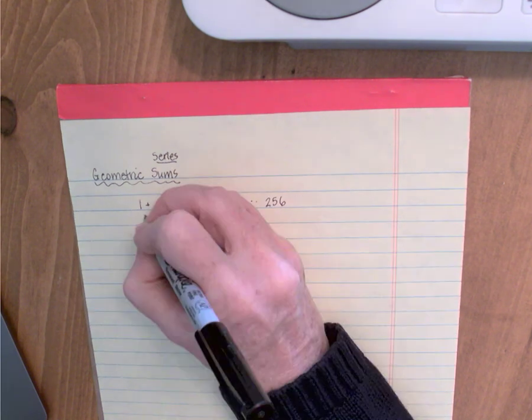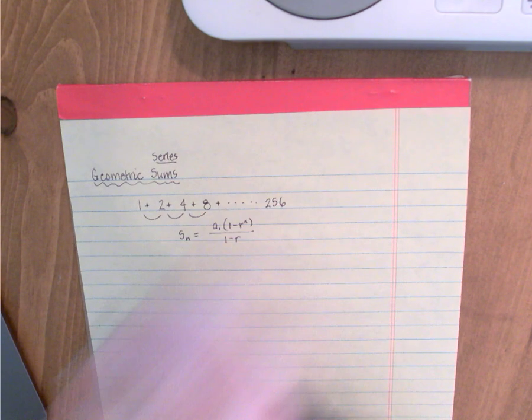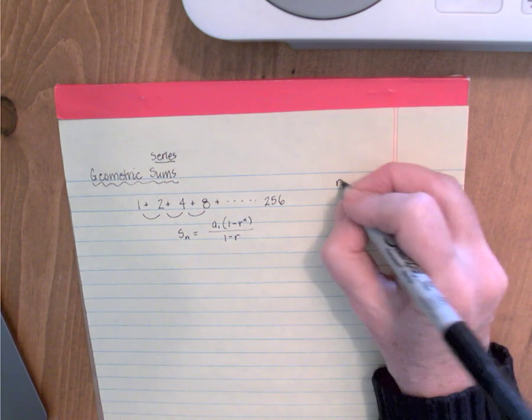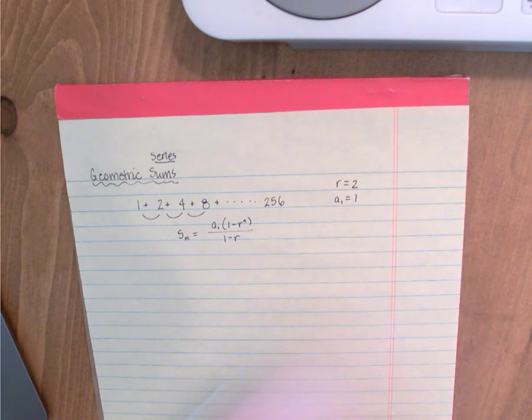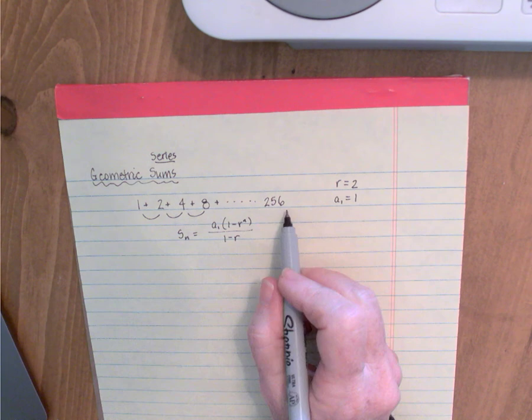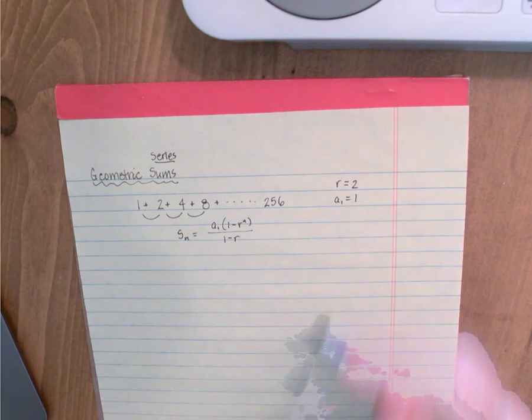And what you can see is that the number that we're multiplying by is 2. So I know r is 2. We can write that down. And we know our first term, a sub 1, is 1. And we don't know how many terms we have. So either you want to write them out, but I'm going to use a little shortcut.